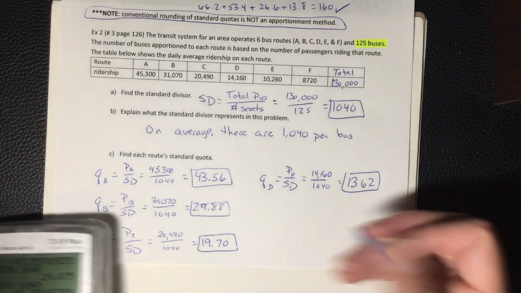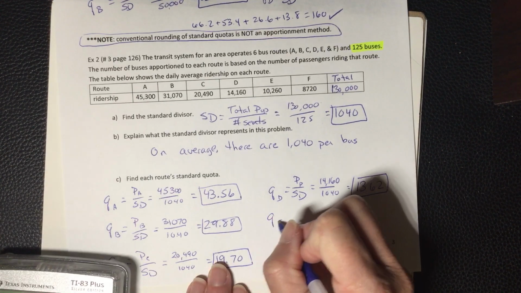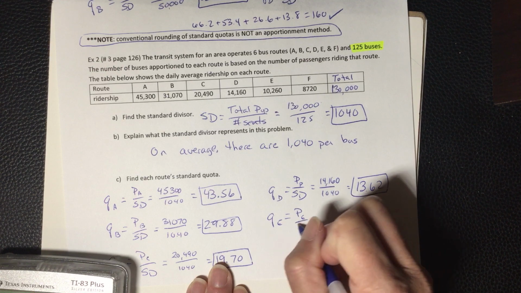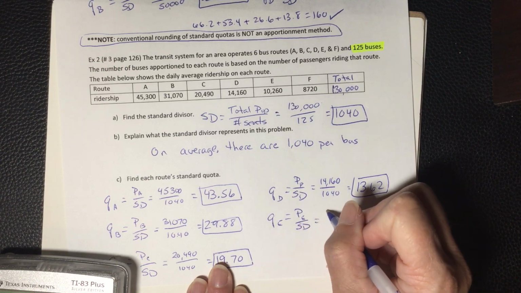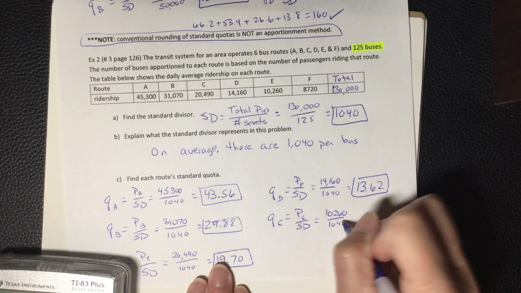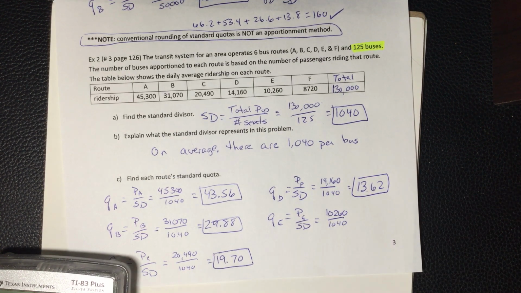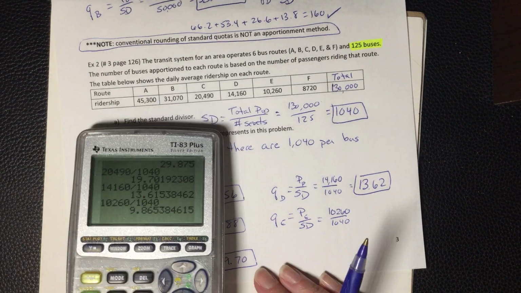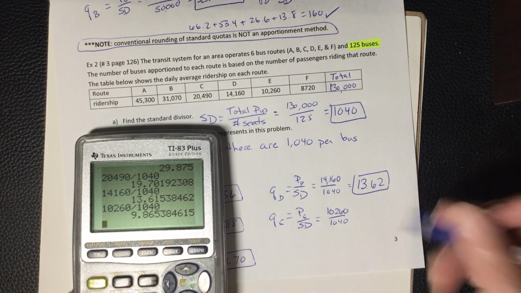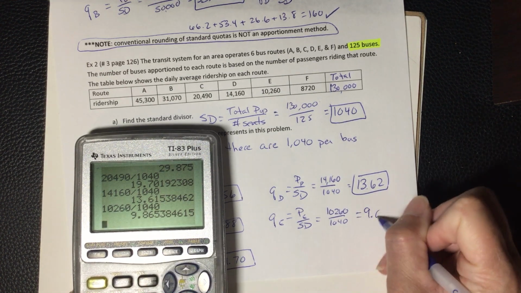And then I've got 2 more, so the quota of E will be the population of E divided by the standard divisor. So 10,260 divided by 1040. And this one comes out 9.865. Again, we're going to round up, and that's going to be 9.87.